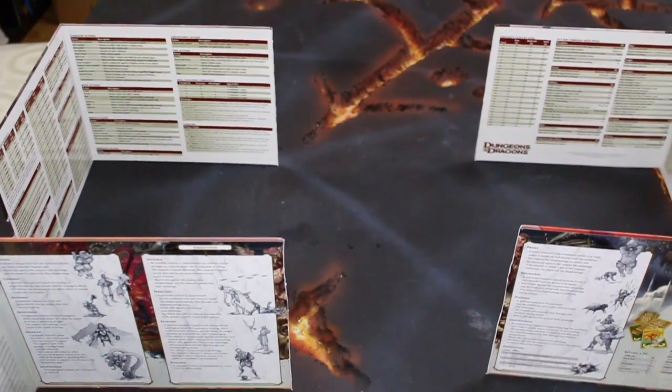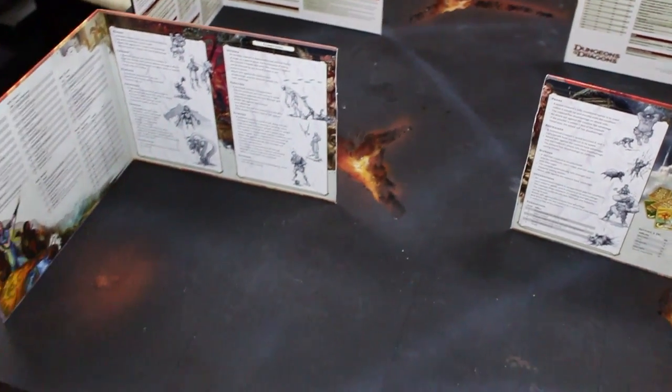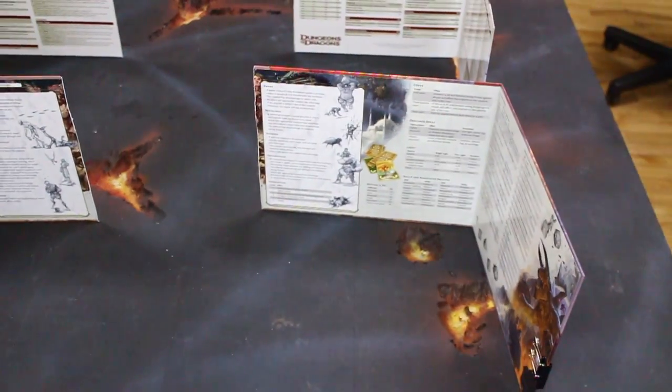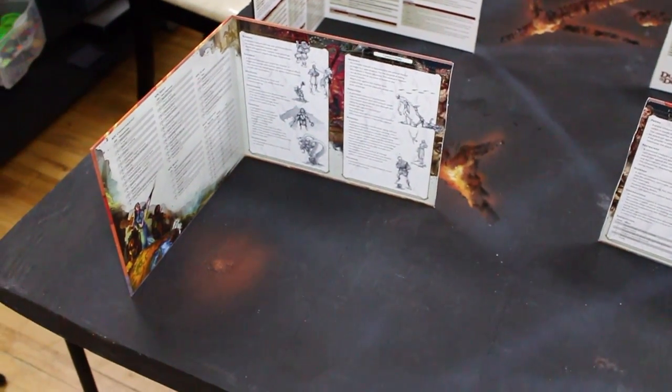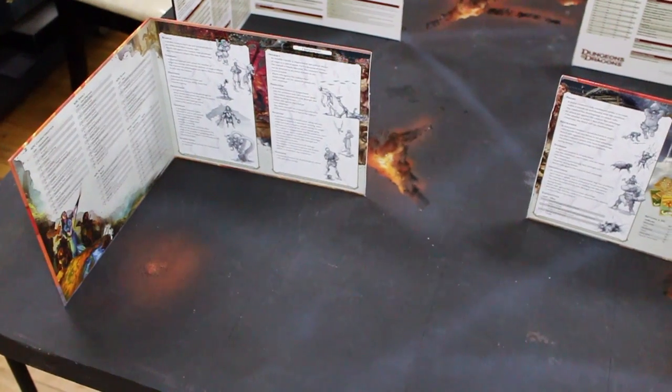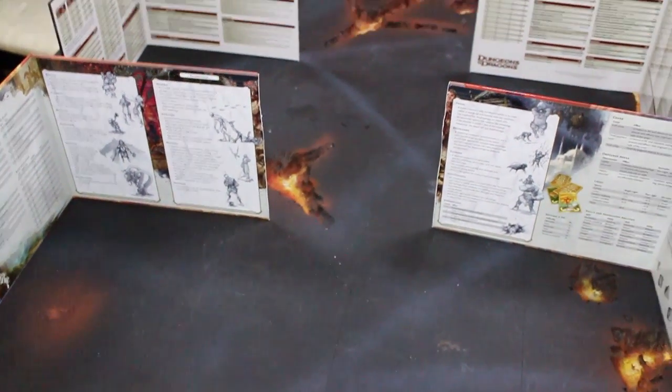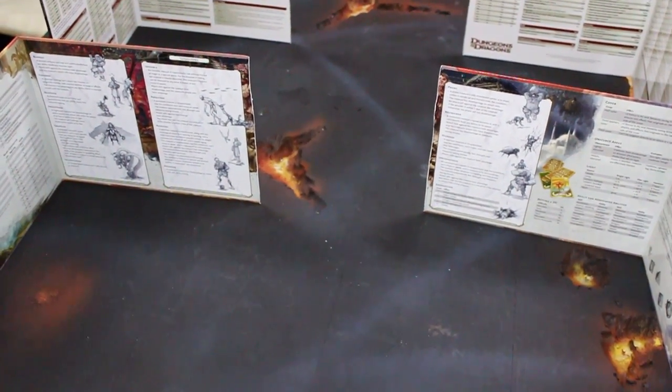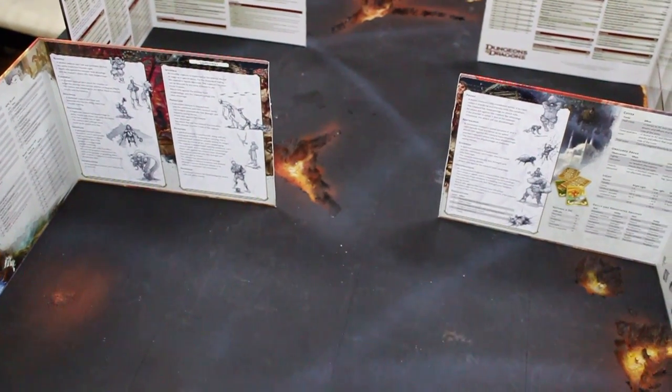So I will still play D&D, don't have anything really negative against the game. It's a great game, good system, flows really well for what it is. I just don't like the screen. I think it doesn't have very much value as a GM.